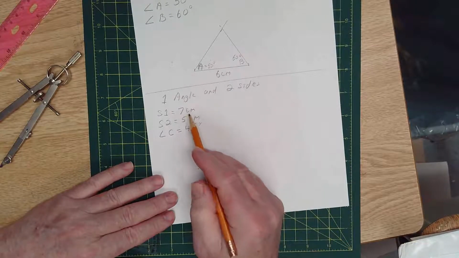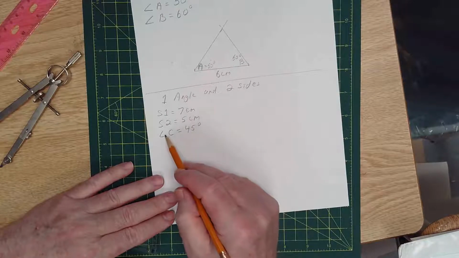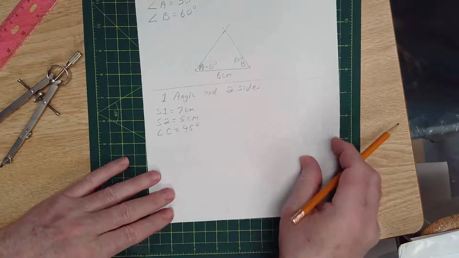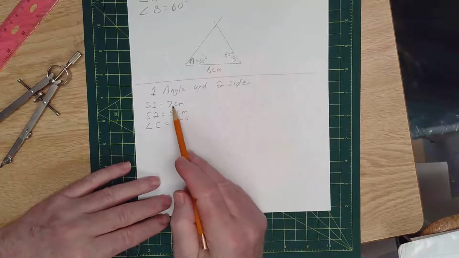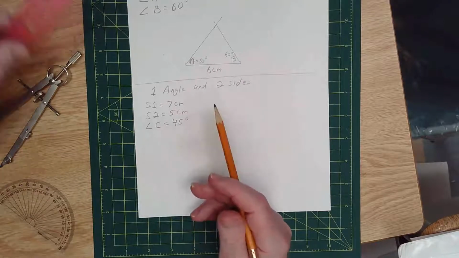So we have one side 7 centimeters, side 2 5 centimeters, and angle C 45 degrees. So where do we start? Start with what you know. Let's start with the biggest side, and we'll make that our base.